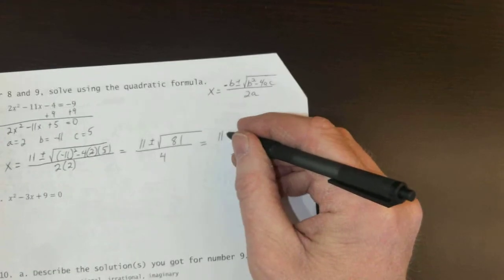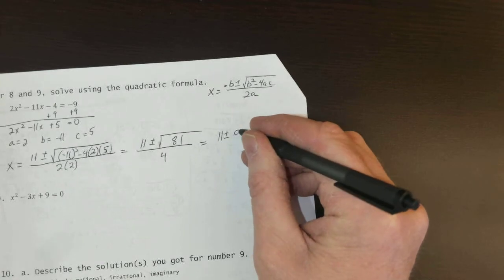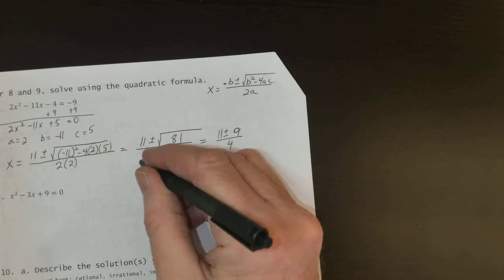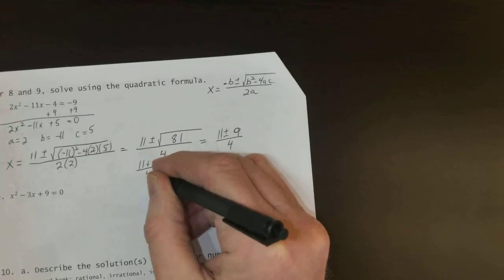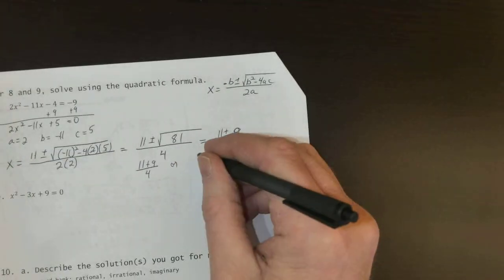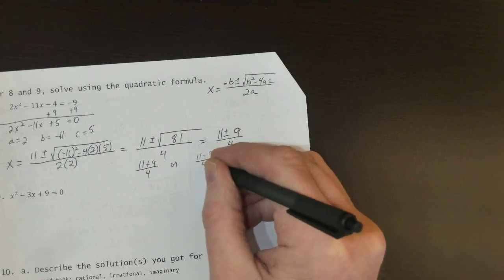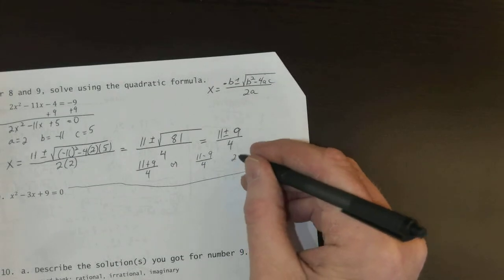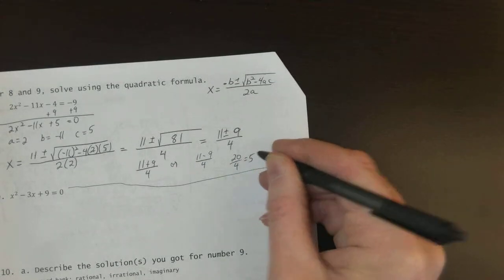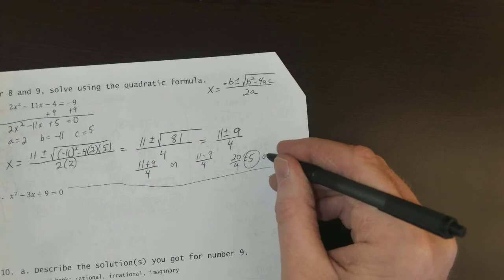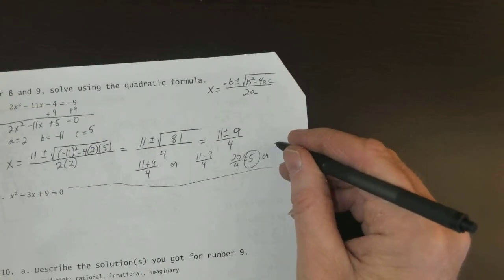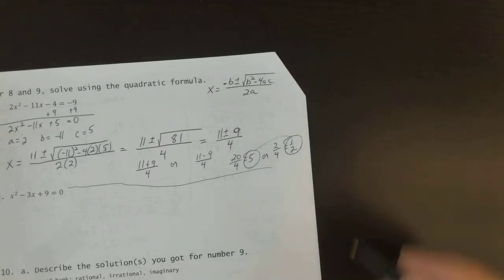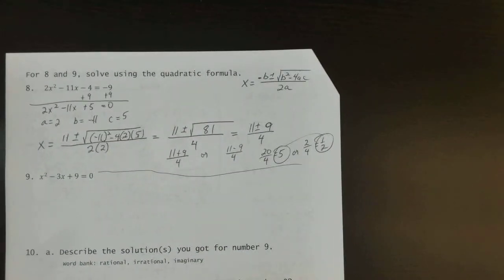And because the square root of 81 is 9. And so I have 11 plus 9 over 4. Or I have 11 minus 9 over 4. And if it's 11 plus 9, that's 20 over 4, which is 5. Or 2 over 4, which is 1/2. So those are our two solutions, 5 or 1/2.